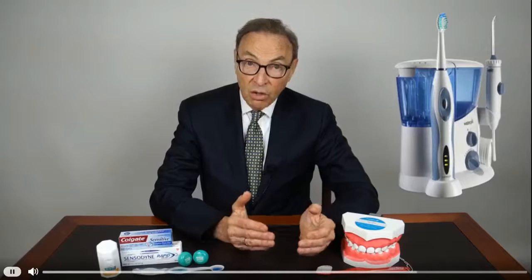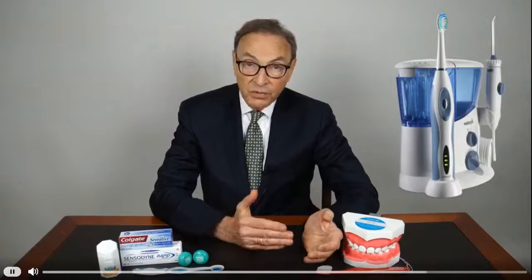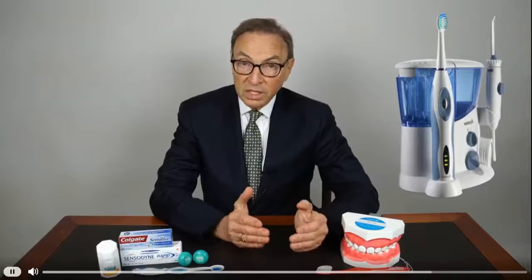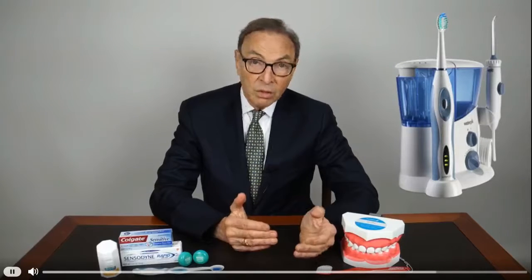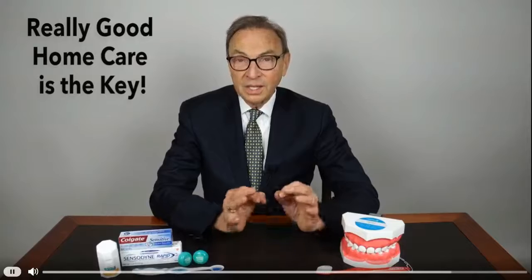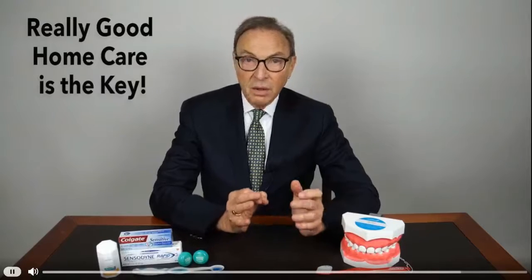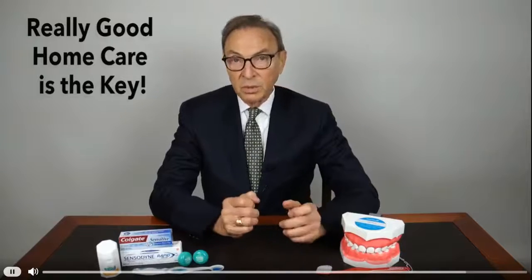Brushing thoroughly, I'm not sure that the type of toothpaste that you use makes a real difference, but brushing thoroughly makes a big difference. Using a water cleaning device can also be very helpful, because sometimes cleaning between the teeth with floss and brushing doesn't remove everything as completely as it might, but the water cleaning device can stimulate the tissue and remove particles that may be missed otherwise. So really good home care is the key to treating gingivitis, the early stage of gum disease.